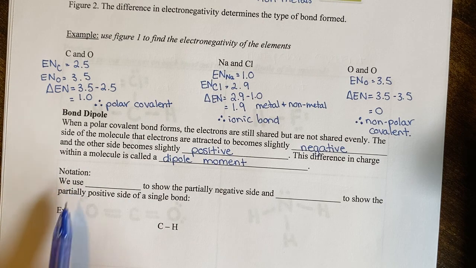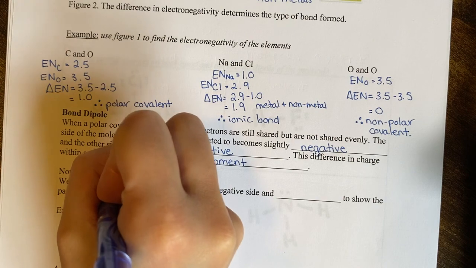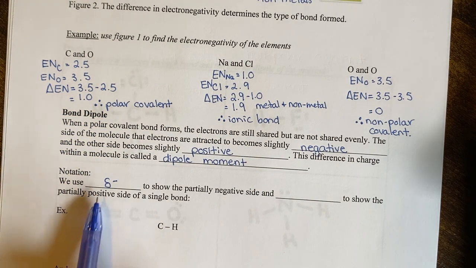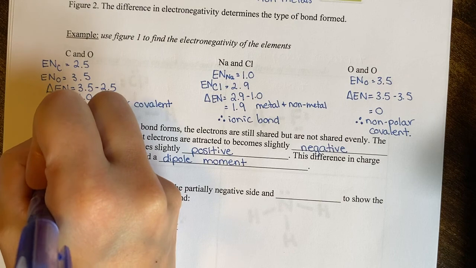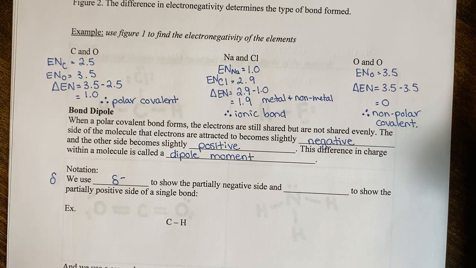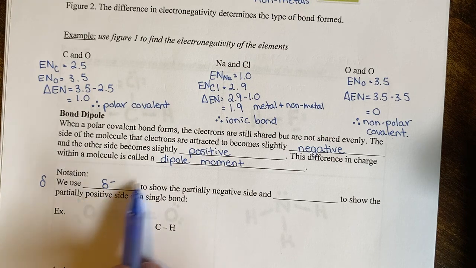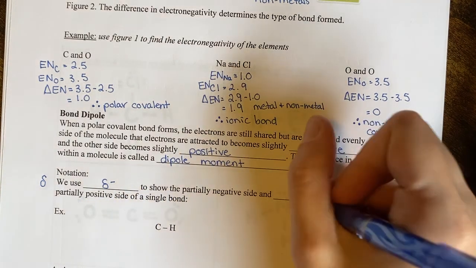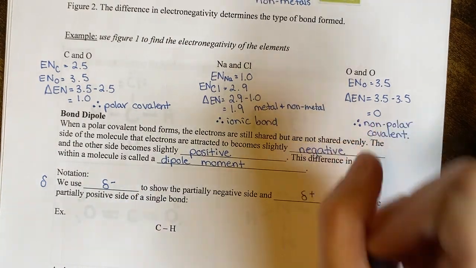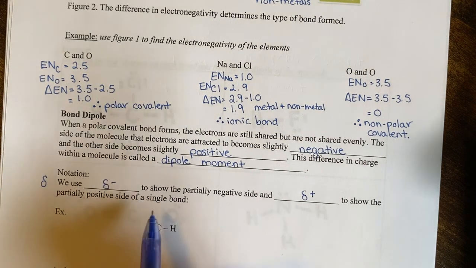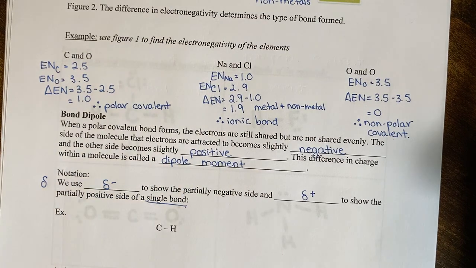The first one is we use lowercase delta with a little minus sign. It kind of looks like an unfinished figure eight. Some people draw it also like this, or like a musical note. It is used to show the partially negative side, and we show delta positive to show the partially positive side of a single bond. So this is when we have a single bond.